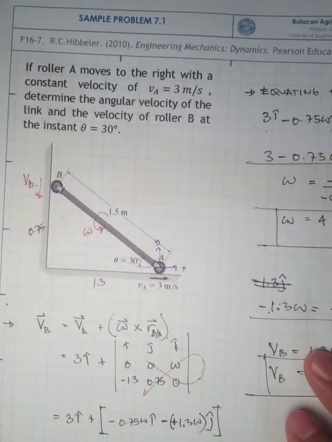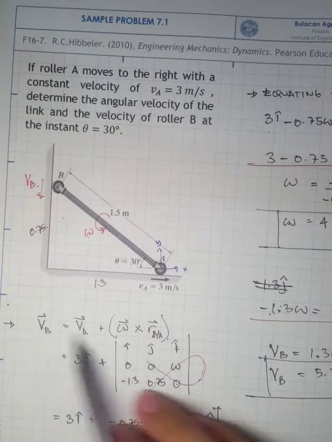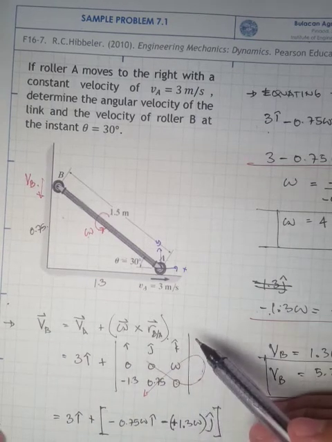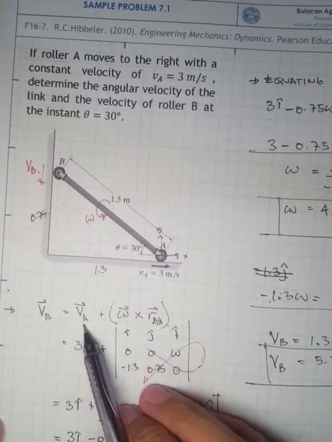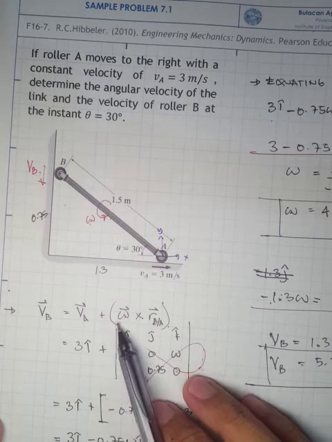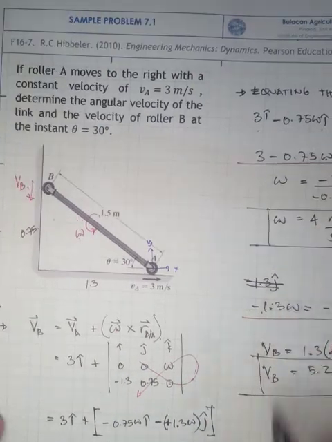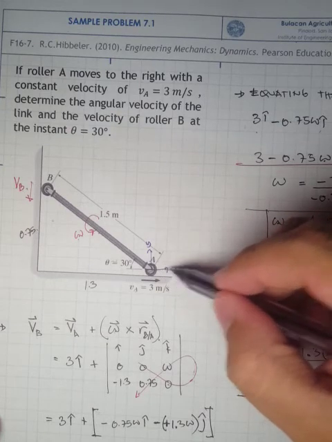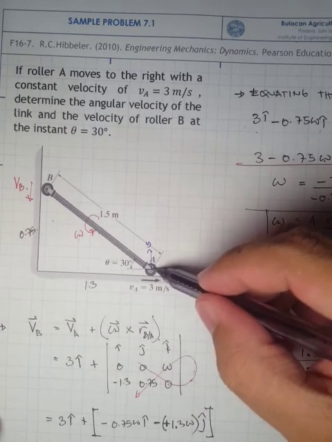So first, what we did is we used the main equation that we have for the relative motion, which is just vB is equal to vA plus the relative velocity of B with respect to A. So in our analysis, I transferred this UCS into point A because that's our reference point.